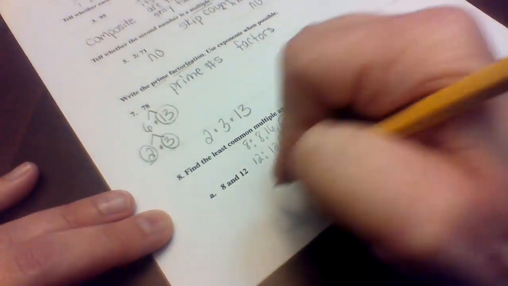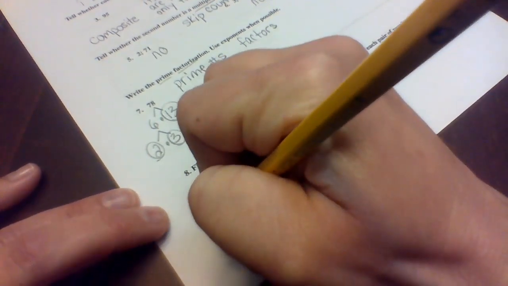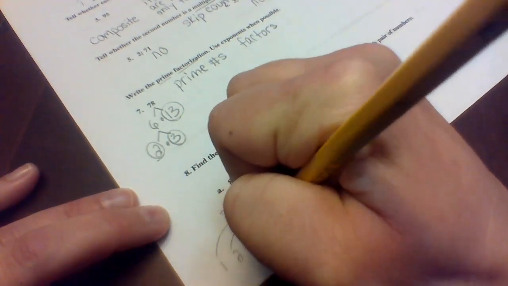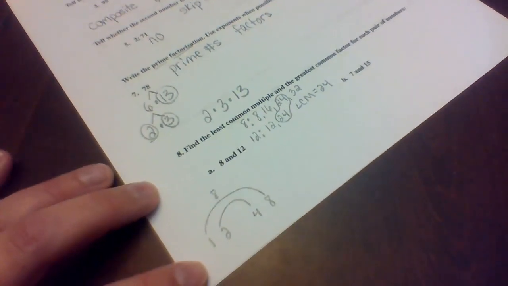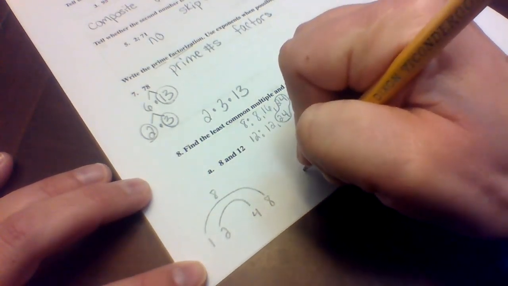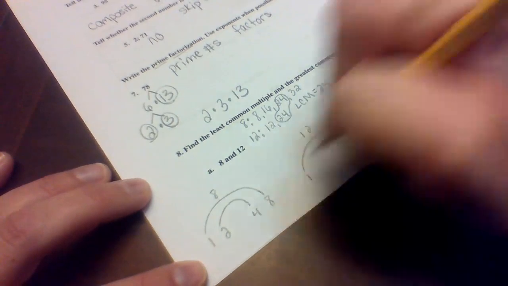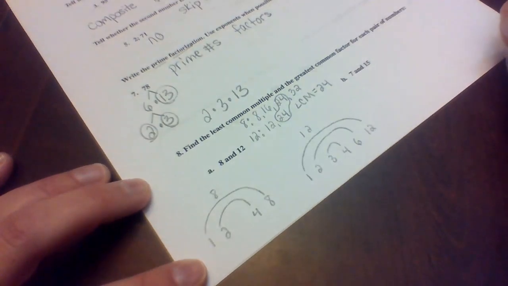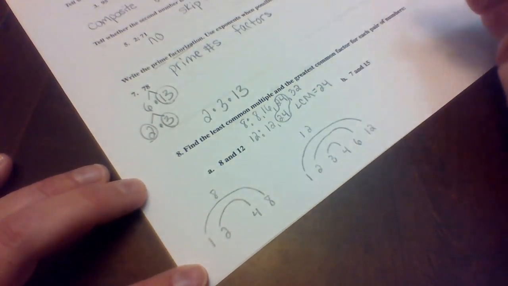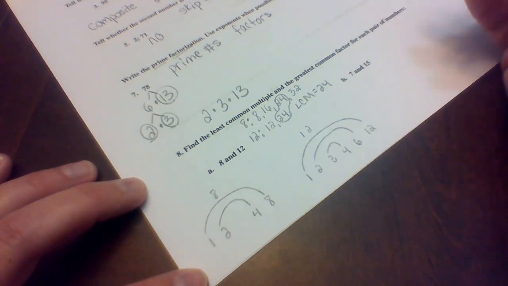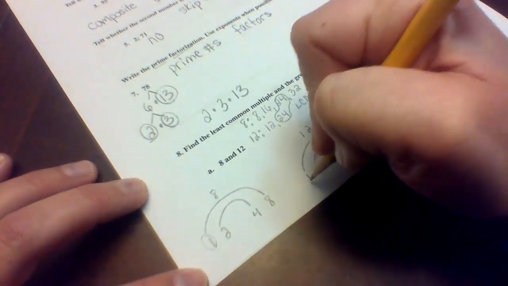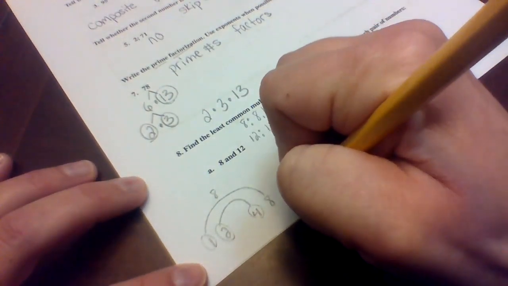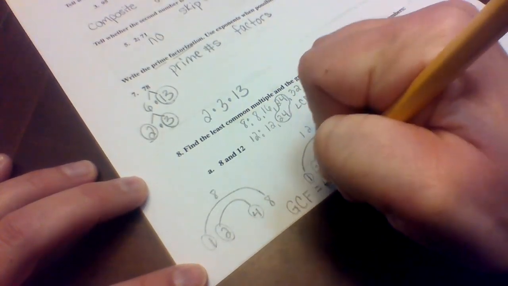As far as greatest common factor, we can make a factor tree. 1 and 8, 2 and 4. That would be our factor tree for 8. For 12, I have 1 and 12, 2 and 6, 3 and 4. And I want to find the greatest common factor, which looks like I have a 1 in common, a 2 in common, and a 4 in common. So my greatest common factor is 4.